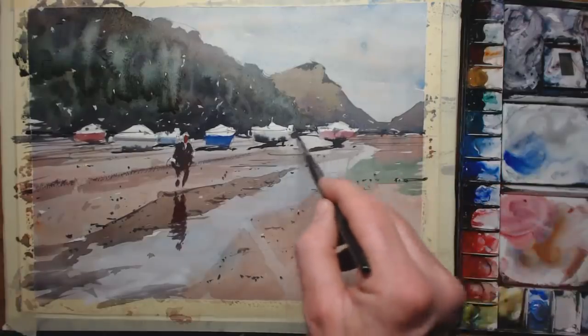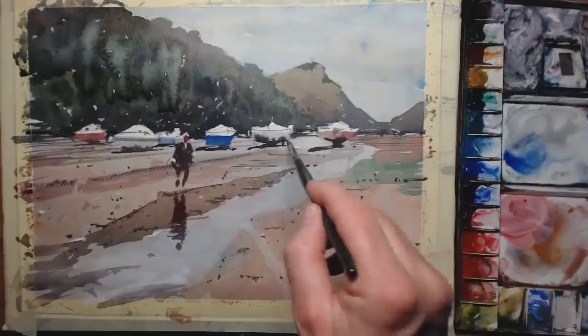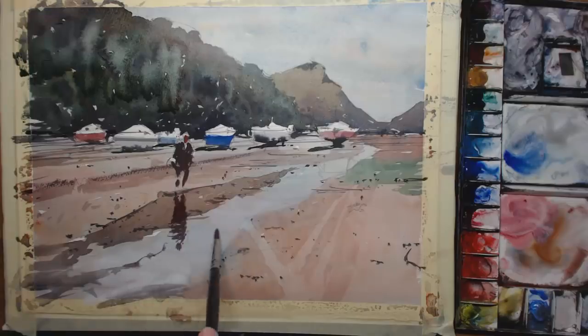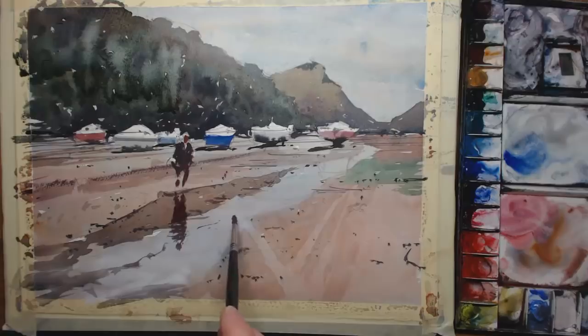Still adding in a few more horizontals, just some discrete, thin lines in the background. Maybe something in that little stream there.